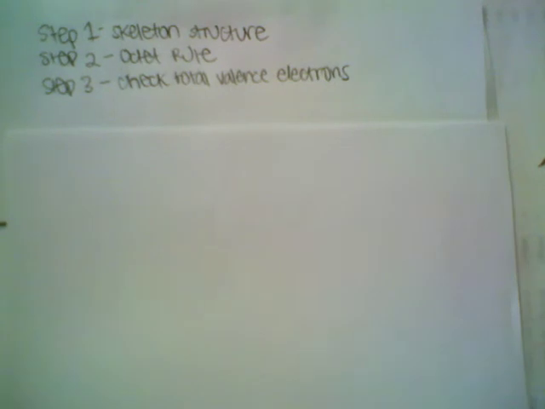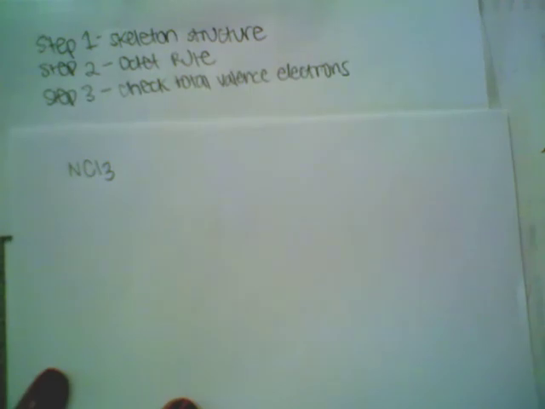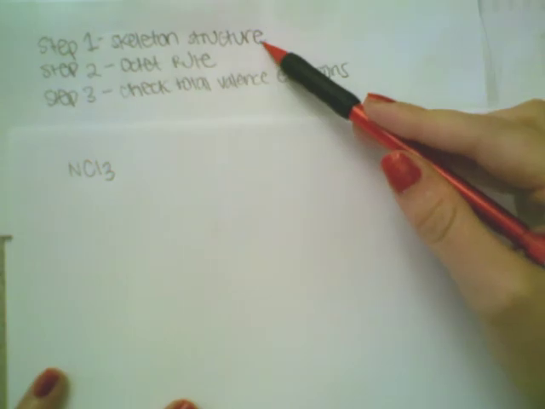Okay, the following is a tutorial on drawing Lewis structures. The first example that we're going to do is nitrogen trichloride. The first step is going to be to draw the skeleton structure.